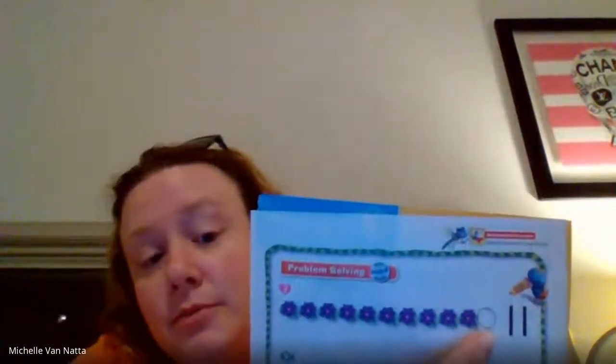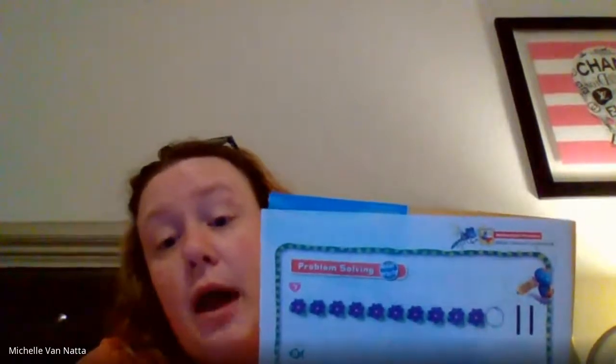It doesn't have to be purple. You can do it with your pencil. You can even draw a circle if you want to. Miss Vanetta, she drew a circle. See my circle right there? Okay? Or you can draw a flower. It's totally cool.